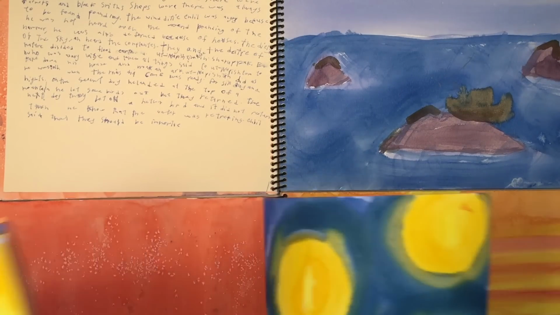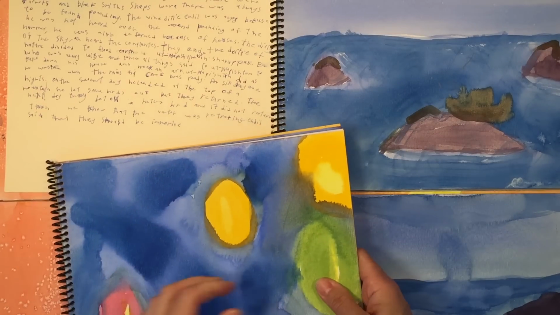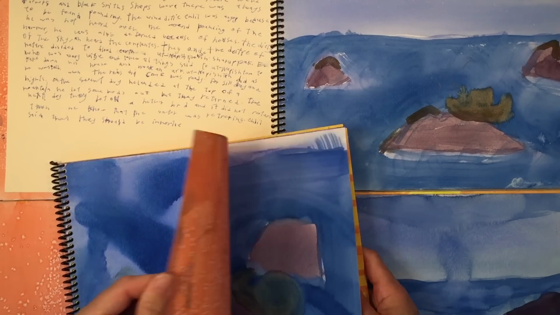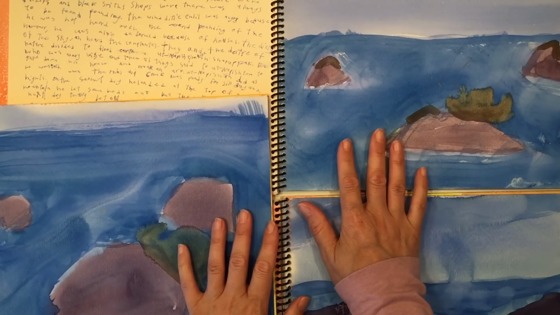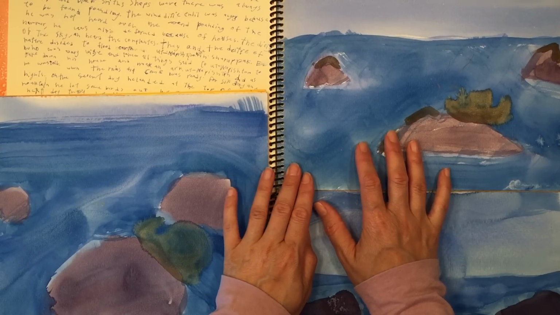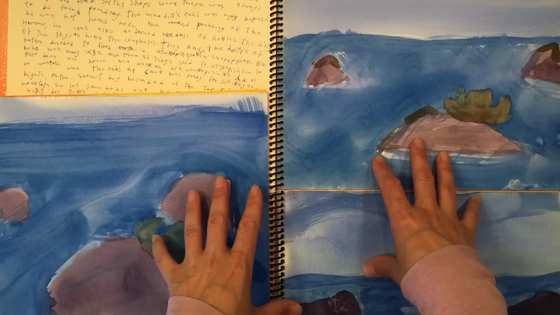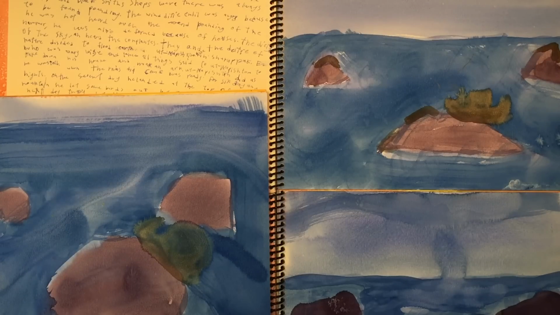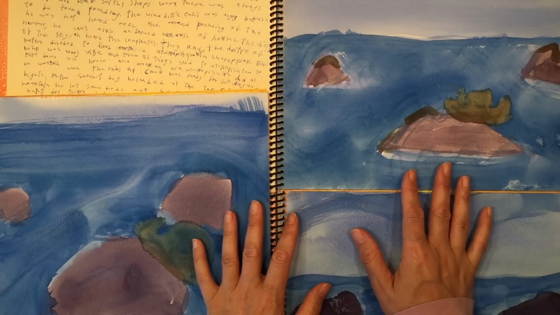Okay, so moving on, we have this entry here, and for this entry we actually did, in addition to this entry, another watercolor of this particular lesson on a really large piece of really high quality watercolor paper. So let me show you what that looks like.